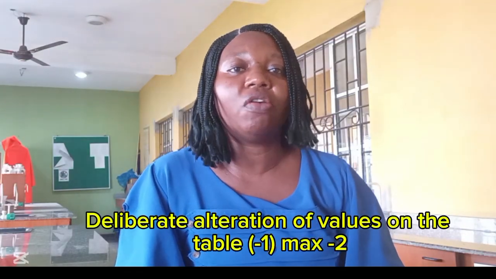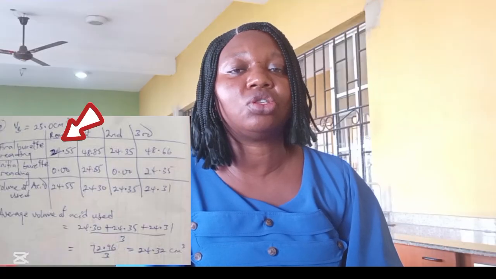The next thing is deliberate alteration of values to agree with the teacher's titre. When you are writing on your table, you have to be very careful. Don't change 8 to 6, 6 to 8. The moment we see any alteration, especially when the alteration tallies with your teacher's value, we penalize. So for each alteration, -1 will be deducted, up to a maximum of -2.